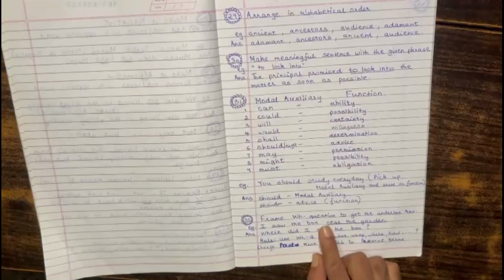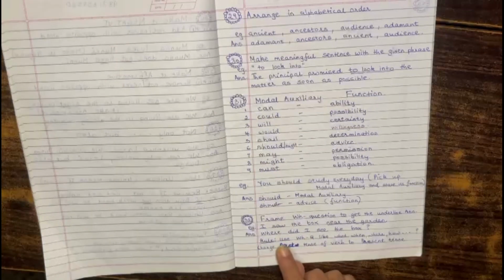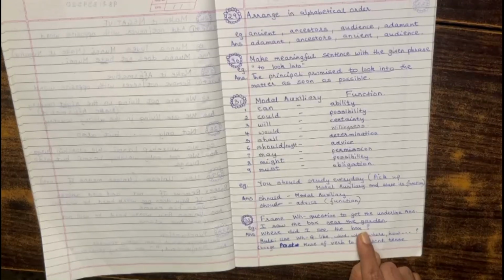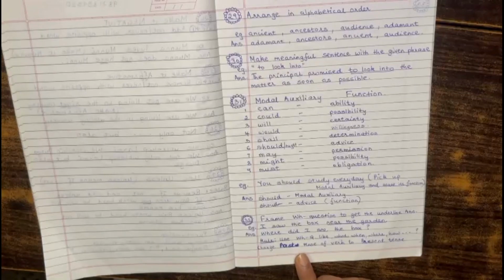Now frame WH question to get the underlined answer. So now remember, I saw the box near the garden. Now near the garden, you have to get the answer. But when you are making a question, you have to always make it with the present tense. For example, I saw. So it will become, where did I see the box? I saw the box near the garden. So remember, when you make the WH question, you have to get the underlined answer, but you have to write the question in the present tense.